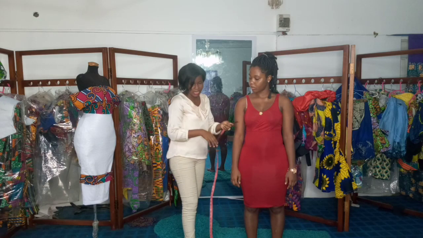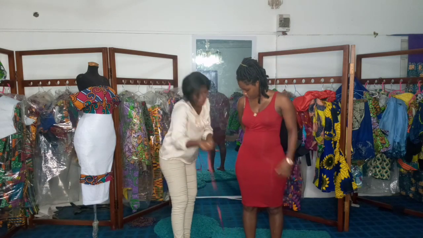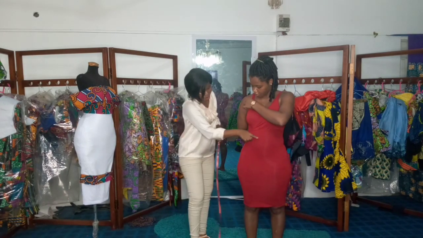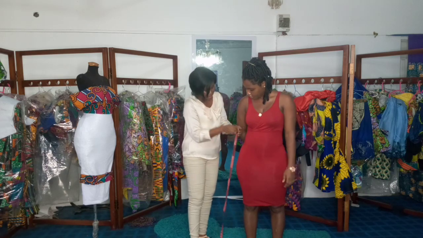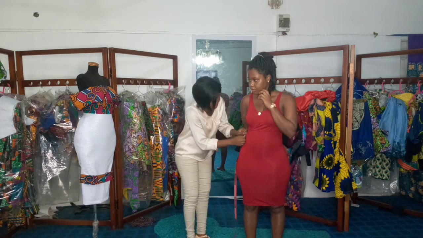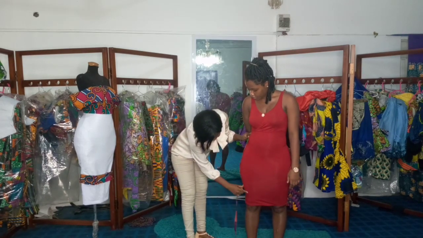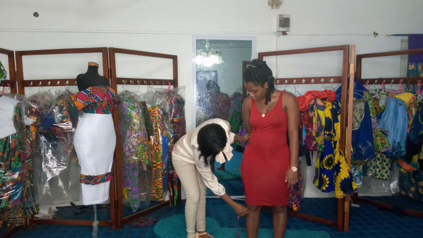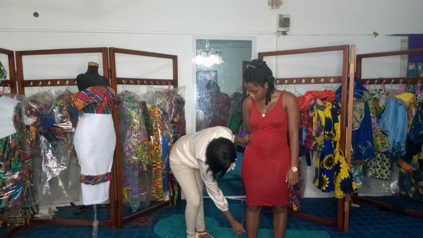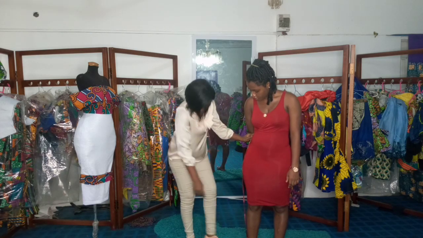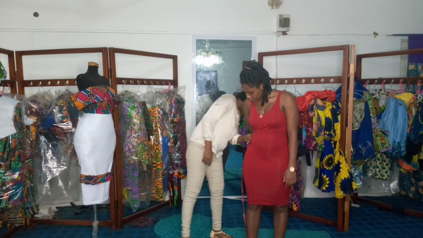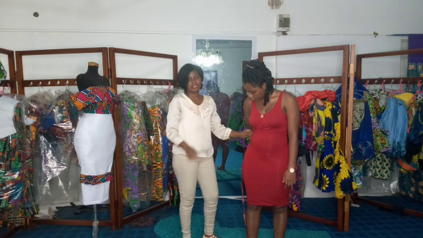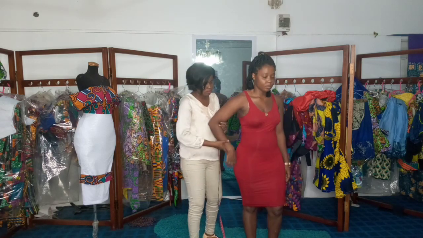Then we come to skirt. For skirt, we are going to place the tape measure on the true waist measurement, the waistline again. Then you ask shortest skirt, so 19. Beneath the knee is 26. Midi is 31. Floor length is 43. Then you record that one too. Then we come to sleeve length.